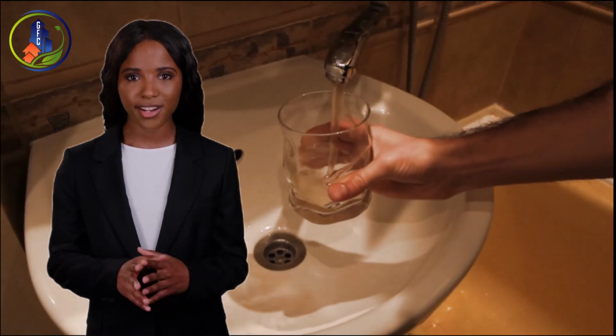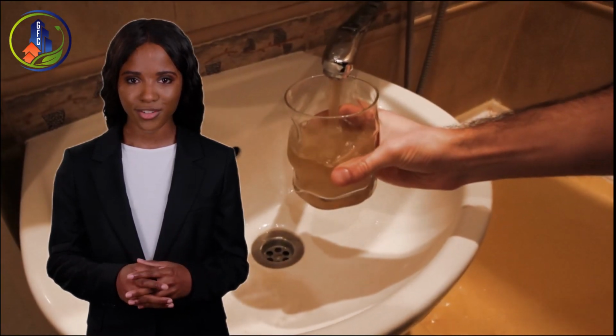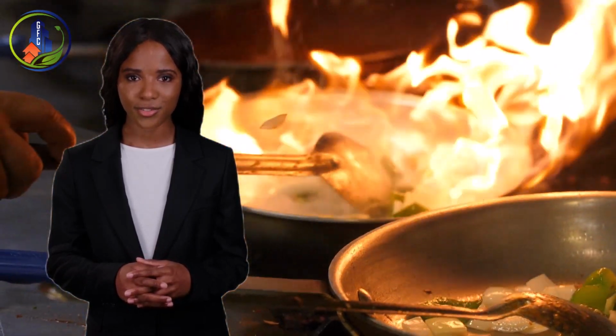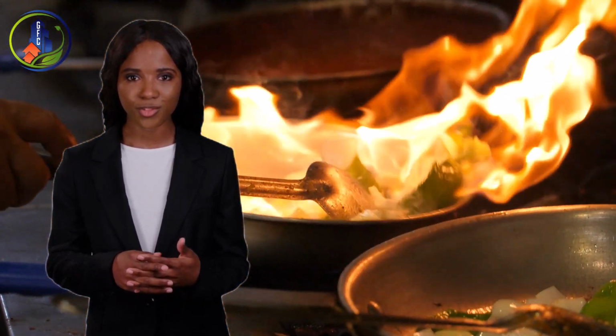Transmission: through consuming contaminated food or water. Prevention: practice safe food handling. Drink purified water. Cook food thoroughly.